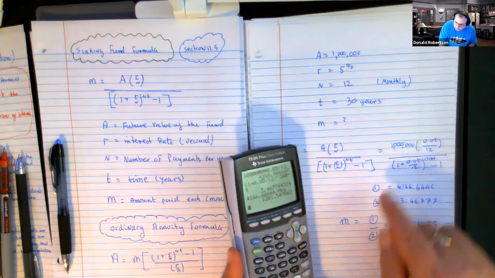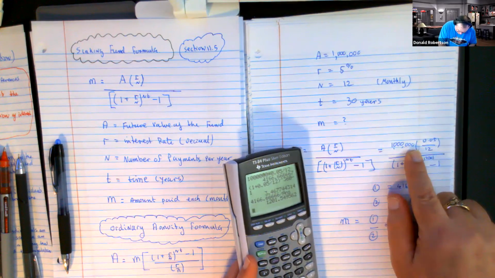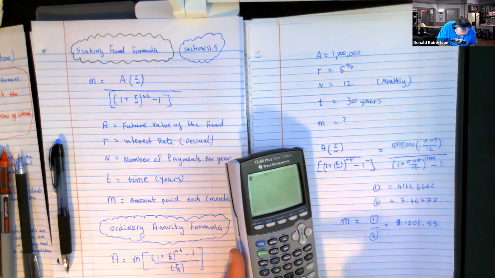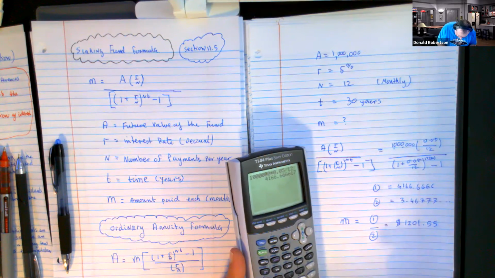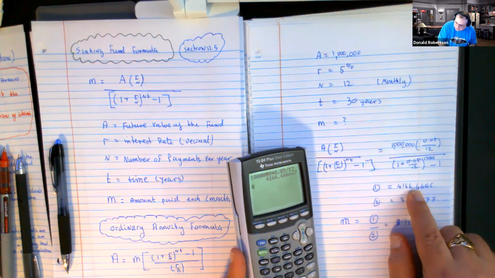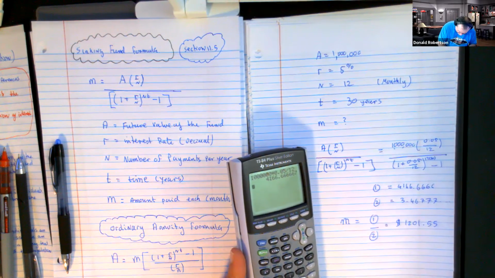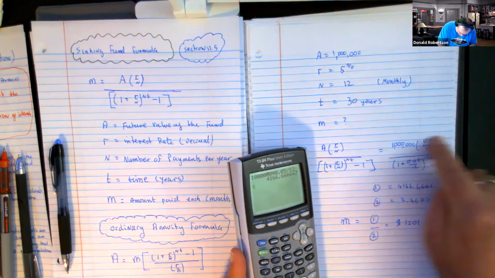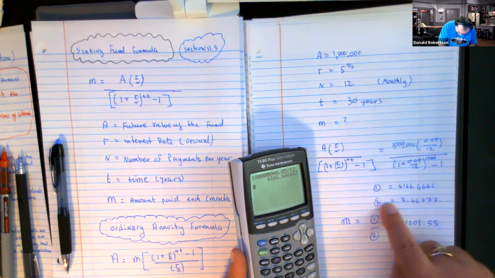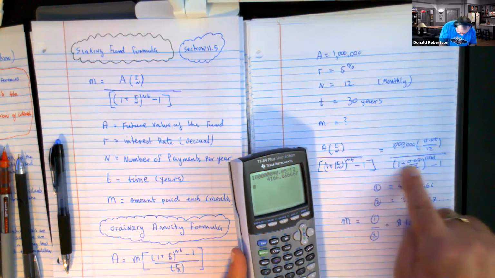The top guy is going to be 1,000,000 times 0.05 over 12. So 1,000,000 times 0.05 divided by 12. And the answer you get is 4,166 and a lot of sixes after that. So that's what I'm calling number 1. The top is number 1. The one underneath it is going to be called number 2. And it's this calculation here that I'm about to do.